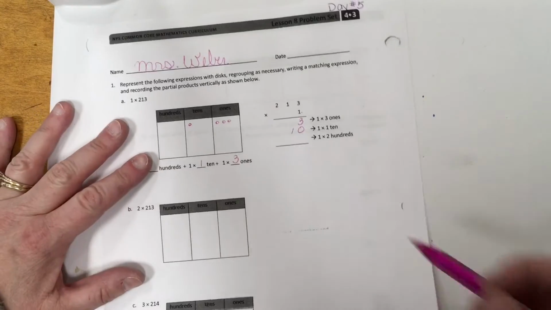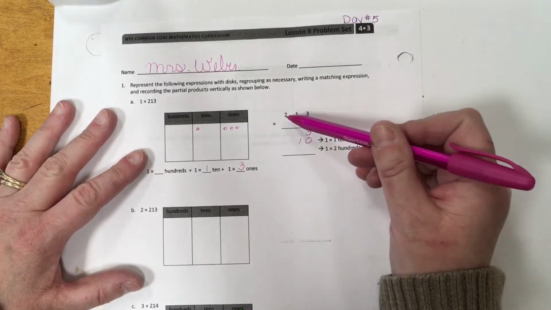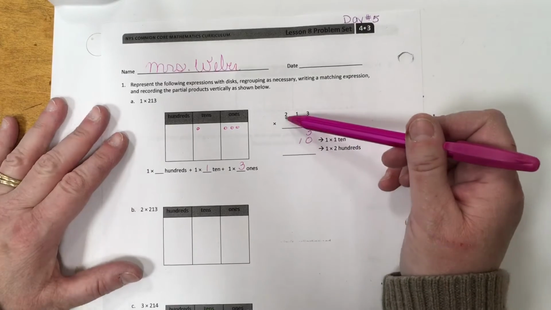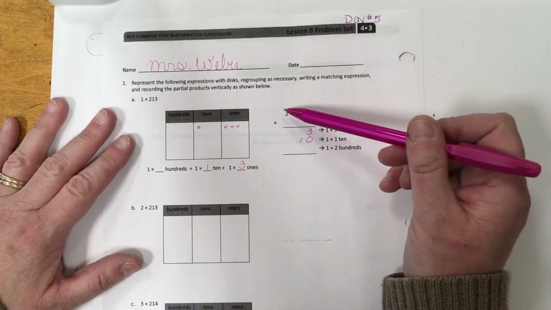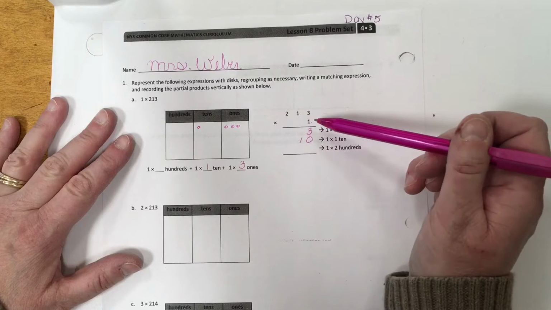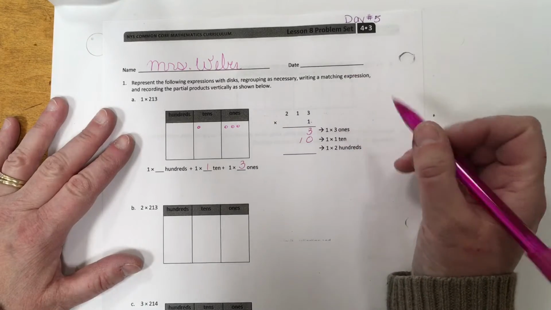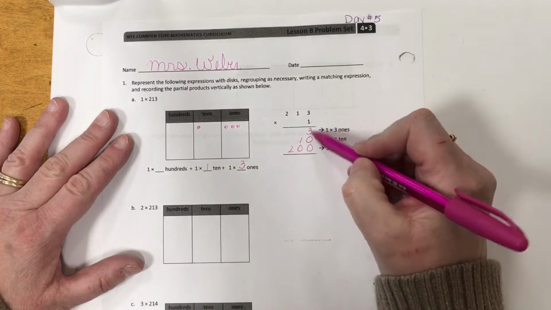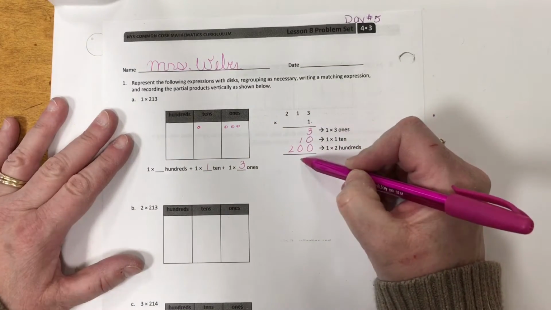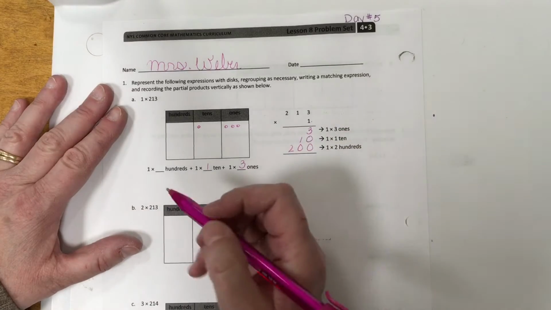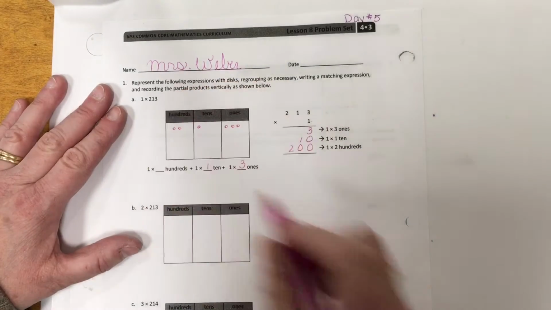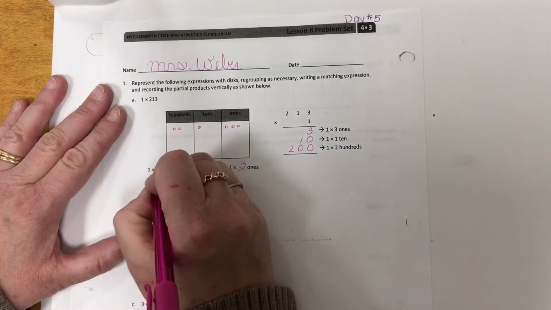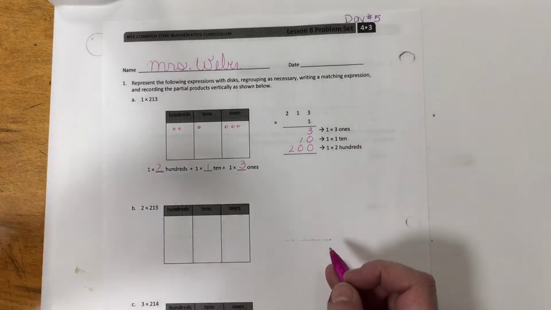So now we're going to take 1 times the 2, but remember it's not just a 2, it's in the hundreds place, so it's 200. So 1 times 200 is 200. And my 1s are lined up and my 10s are lined up. So in my place value chart, I'm going to put 200s. And I'm going to label 200s there.